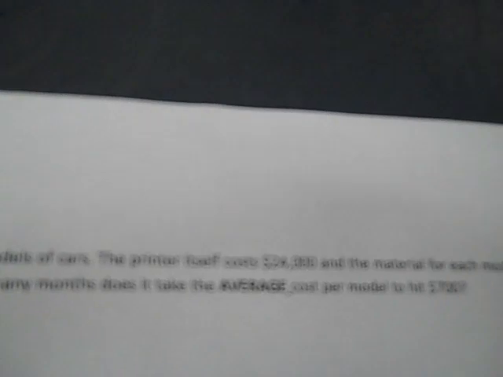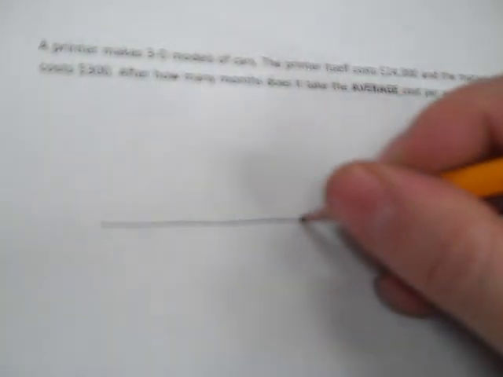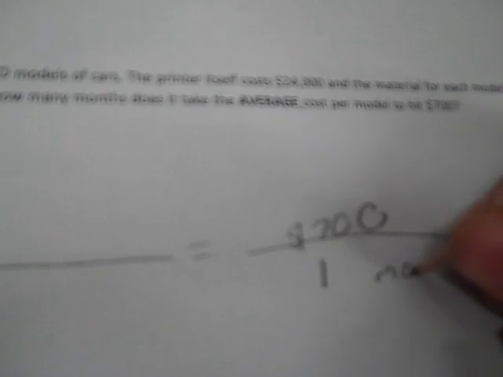Okay, next one. A printer makes 3D models of cars. The printer itself costs $24,000, and the material for each model costs $300. After how many months does it take the average cost per model to hit $700? Okay. So again, they want that average to end up $700, and that's per model, so it's for one model.